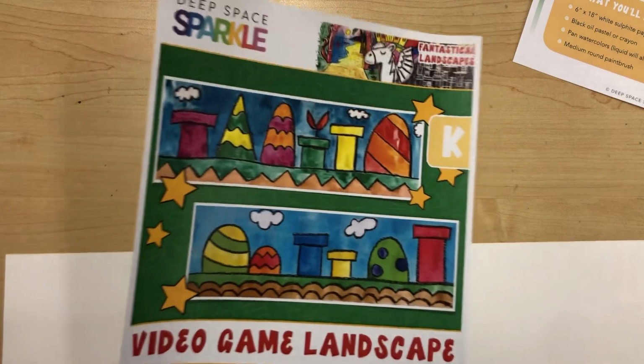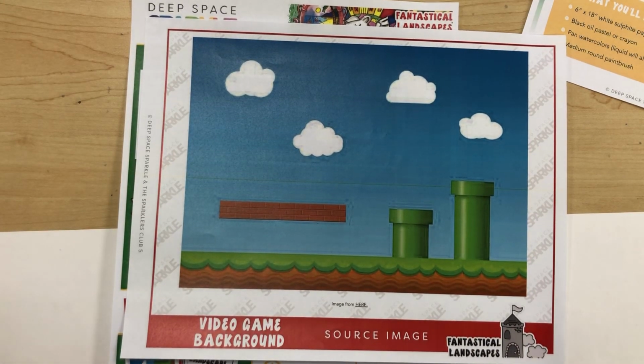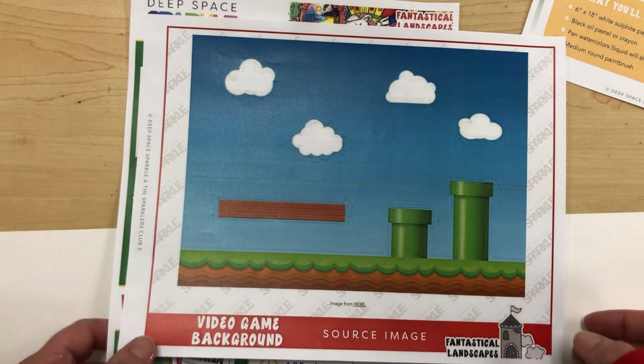So here are two student examples. You can see how they're going to be looking. And then this is actually a photo taken from Super Mario Brothers. So you can kind of see how very simplified the landscape is.